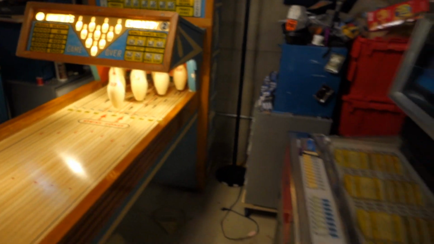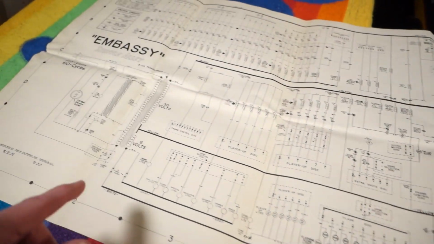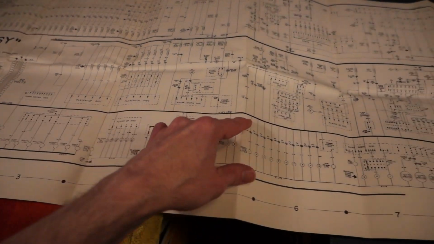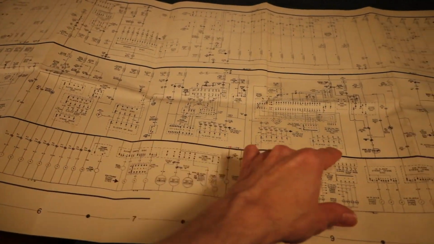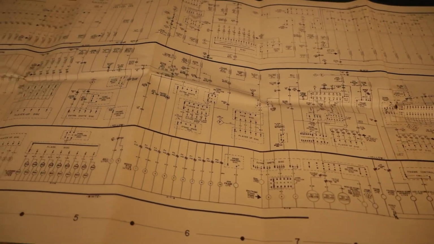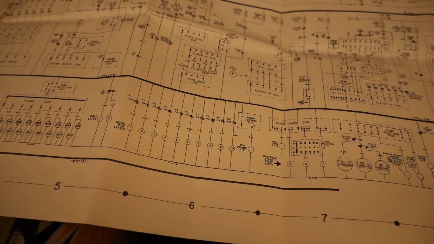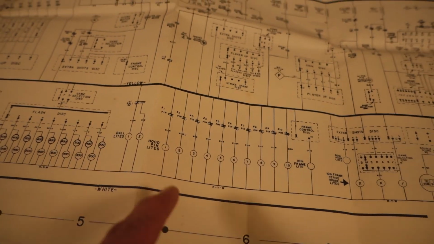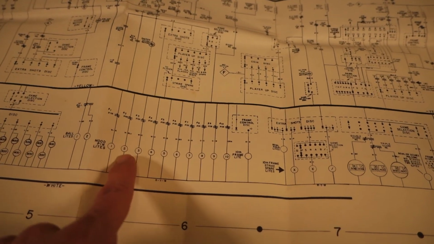So I went over to the schematic, and I know small light bulbs are 6 volts. So our light bulbs are most likely going to be in this area because they're powered by 6 volts. And what we got here is hood pin lights. And these are all the pins, 1 through 10.